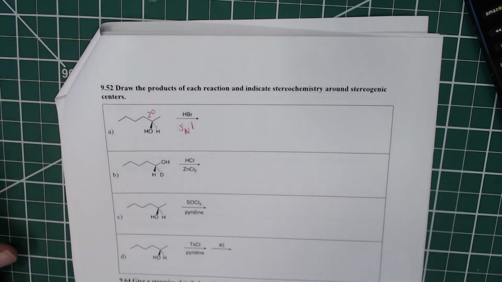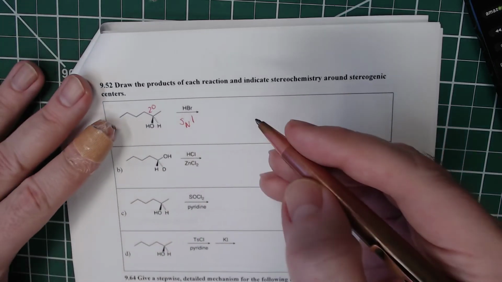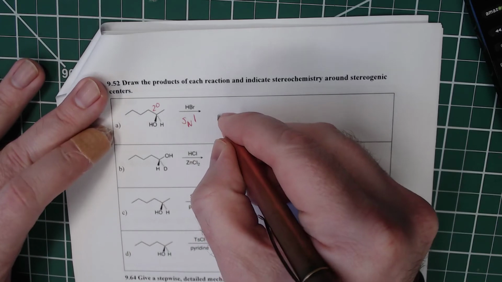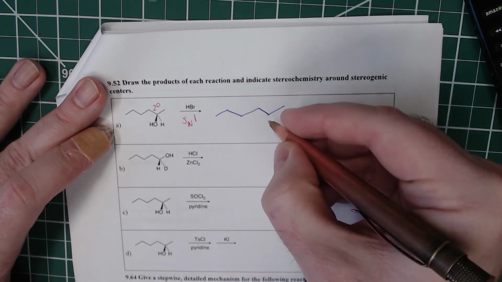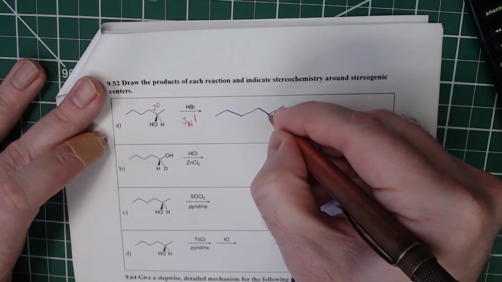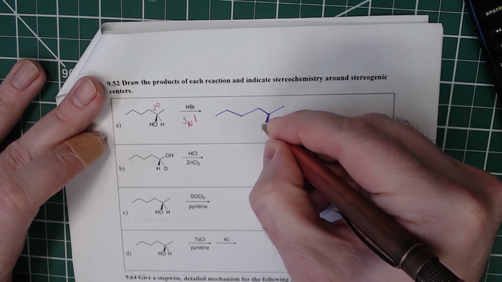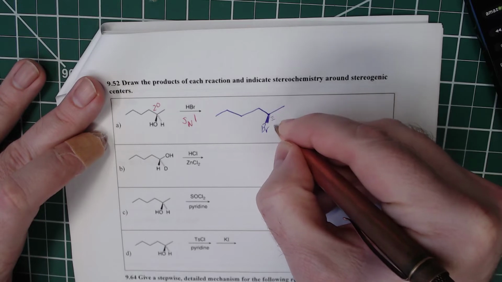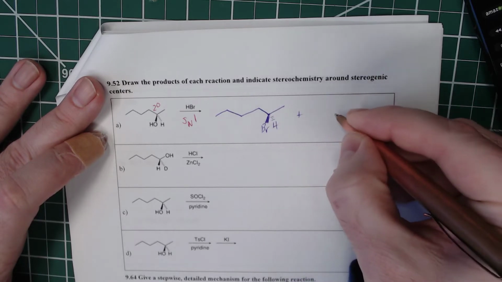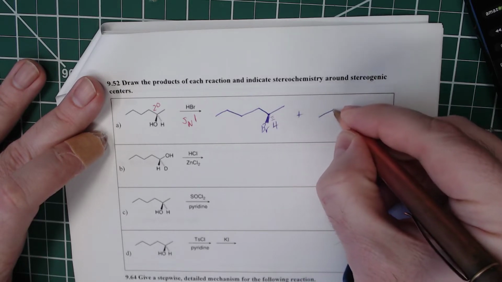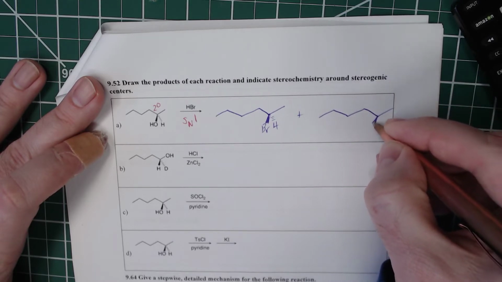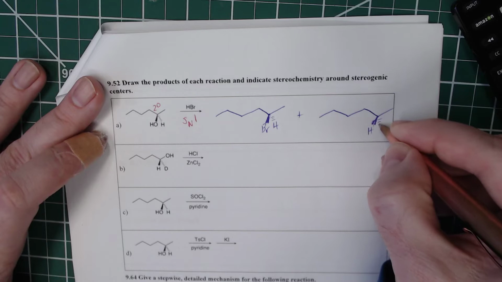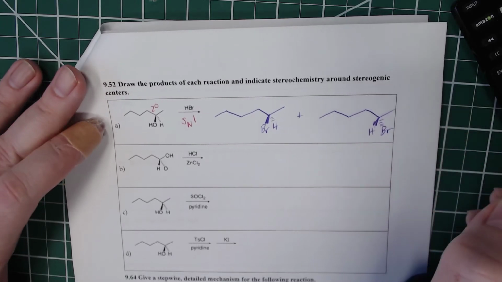We're going to get racemization of our product. So 1, 2, 3, 4, 5, 6. All right, so one of our products will be where we have the bromide coming forward, hydrogen going back, and then our other product where we'll have the hydrogen coming forward and the bromide going back.